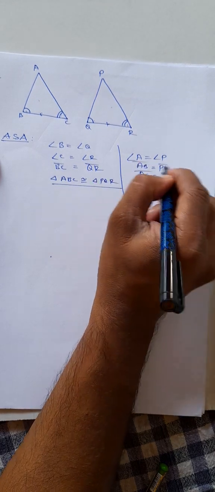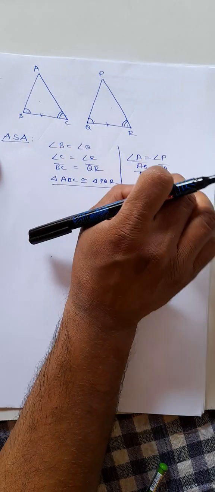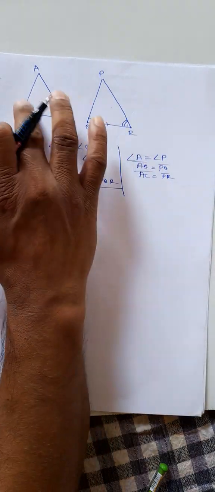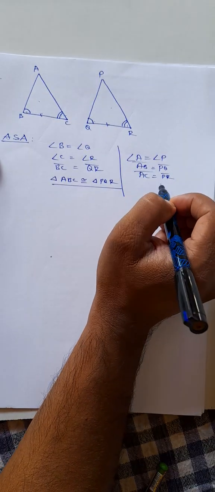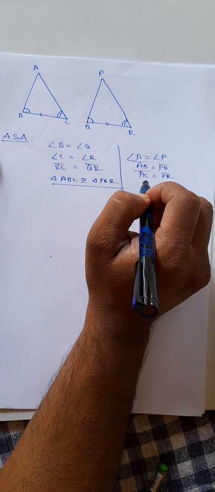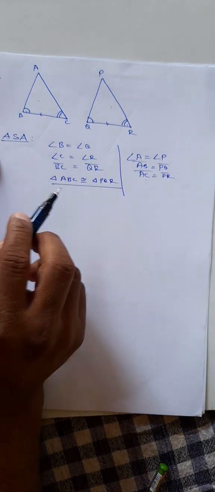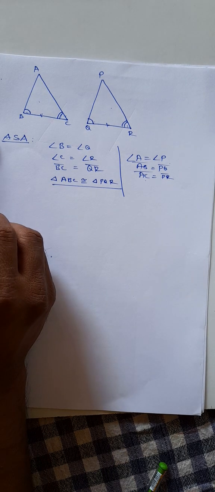Other corresponding parts, these are already given. So after you find that these two triangles are congruent, the remaining corresponding parts will also be equal. So angle A equal to angle P, AB equal to PQ, AC equal to PR. So this condition is called the ASA criteria.